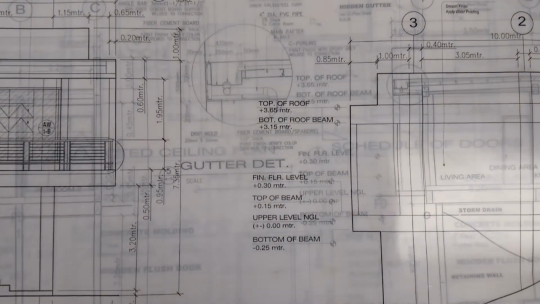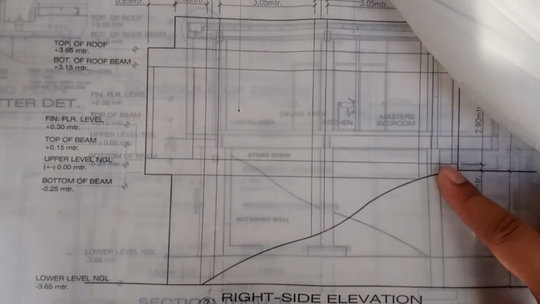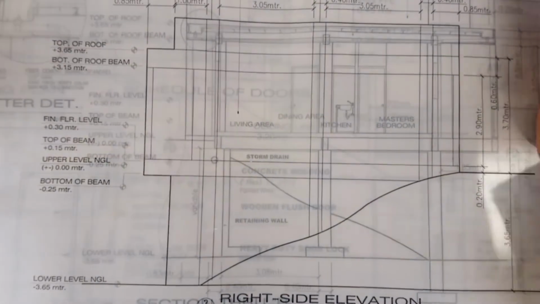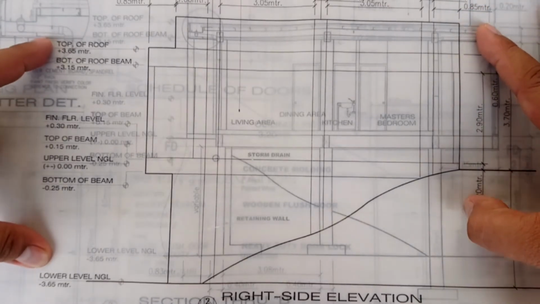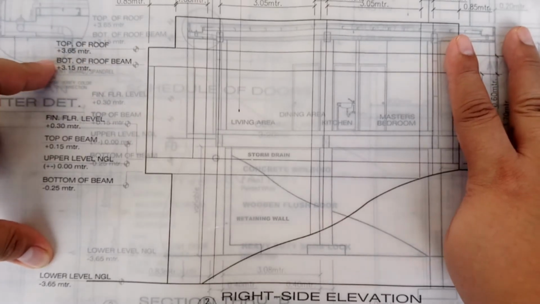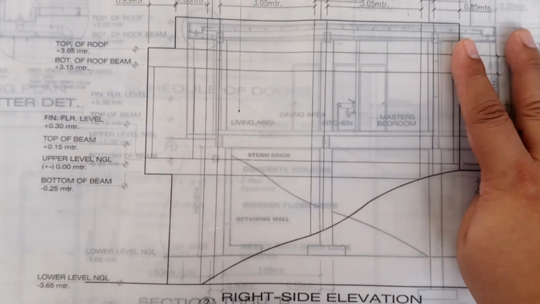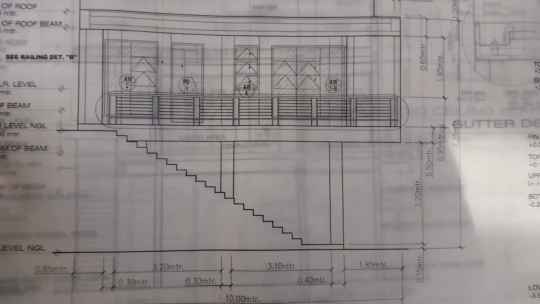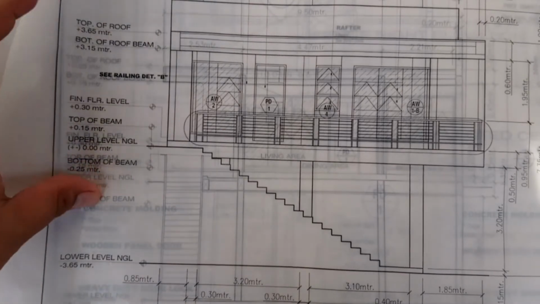Okay, so these are the other elevations. So I told you earlier, class, that our house is located in a slope area. So this is the slope of the property. You can see here. Okay. And this is the firewall. You can see, even if it's part of the elevation or it's a firewall, you still have to indicate where the top of the roof is, where the bottom of the beam is, where the finished floor level is, the top of the beam, upper level, the bottom of beam, then the lower ground level. Okay, so these are important points. Okay, like this one. This is another view of the elevation.